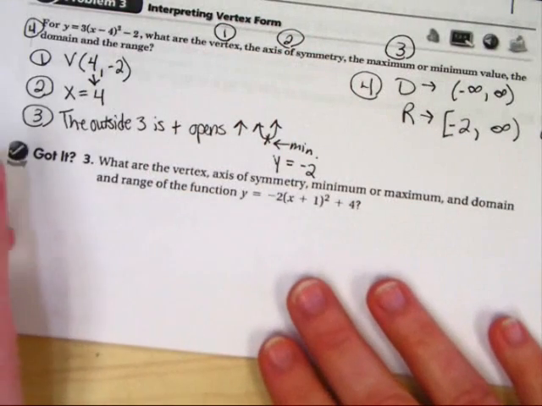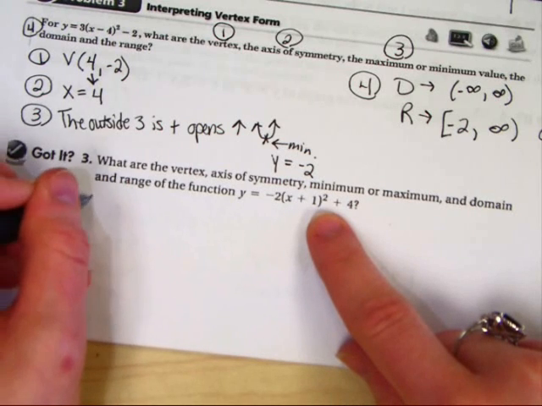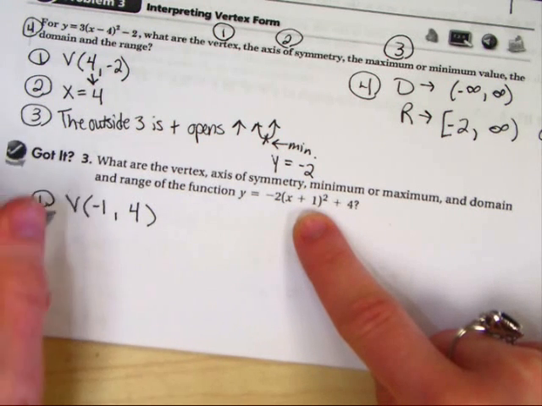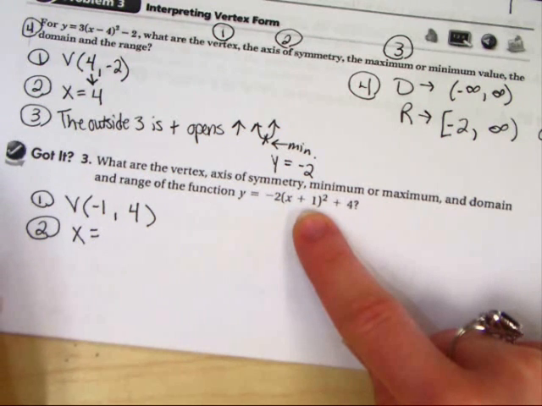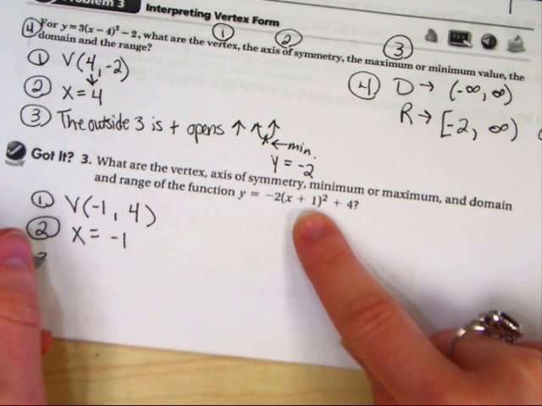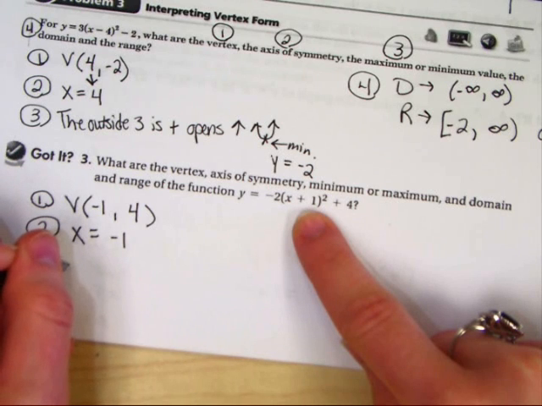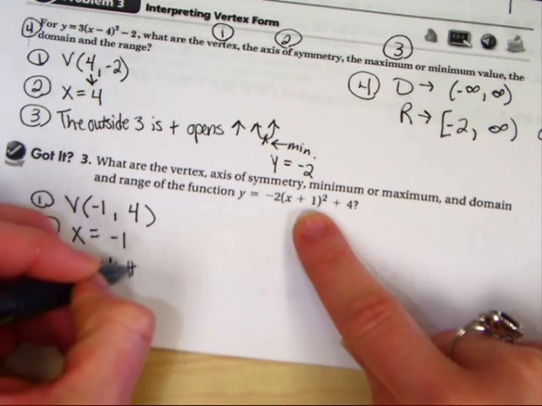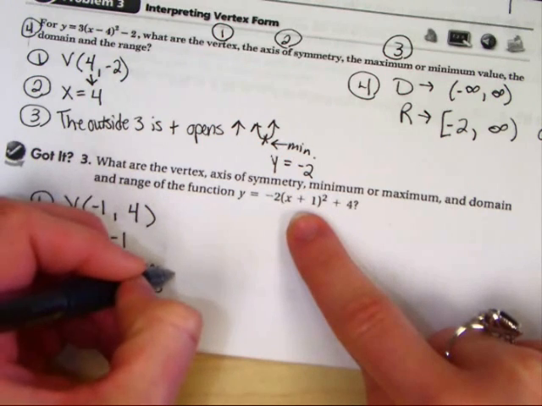Let's try got it number 3 using the exact same, just kind of reference above. You might want to try it on your own. First of all, what is the vertex of this equation? You should be saying -1, +4. Number 2, what is the axis of symmetry? X equals -1, from the x value in your vertex. Number 3. The outside number is negative. Because this outside number 2 is negative, that means it opens down.